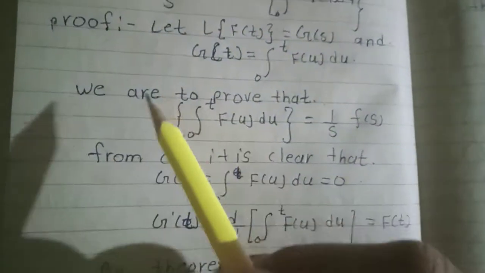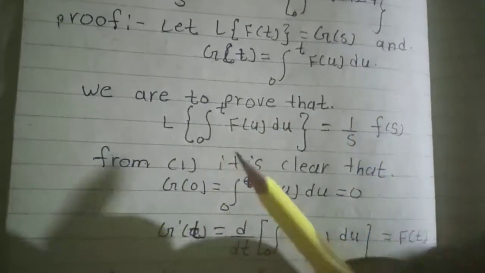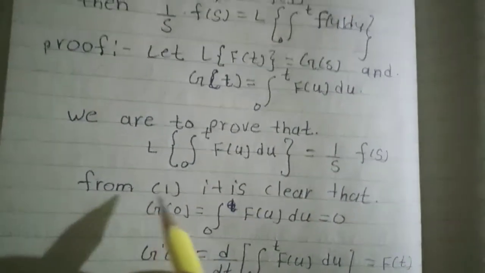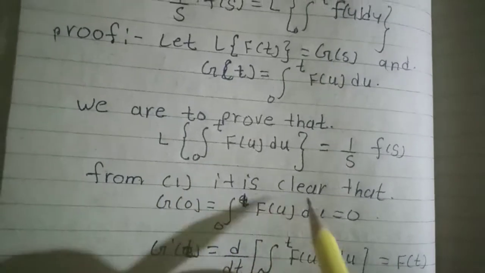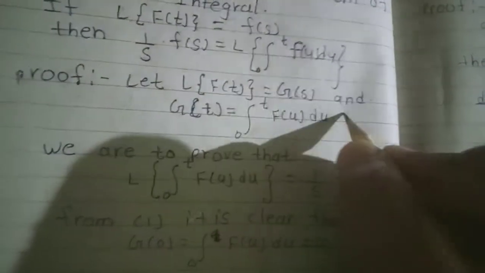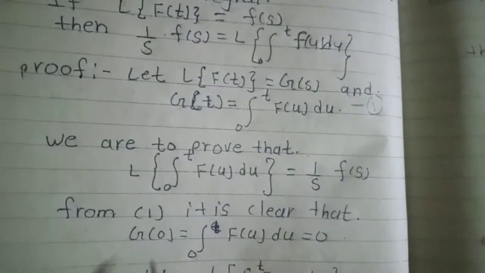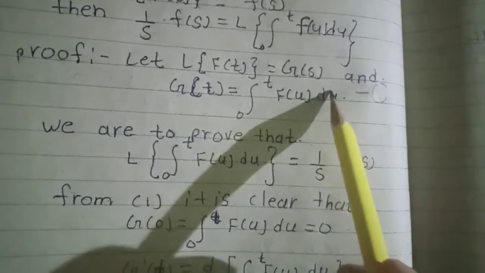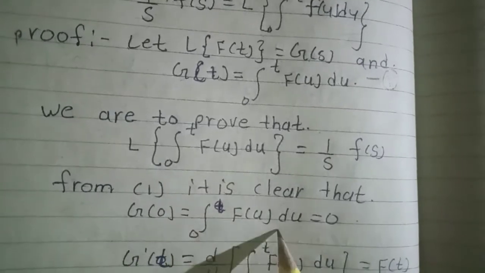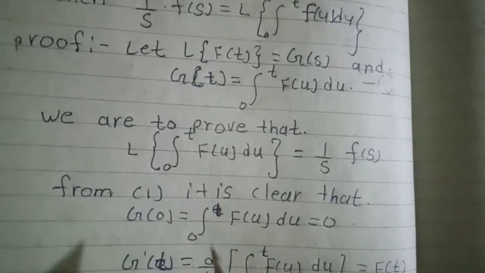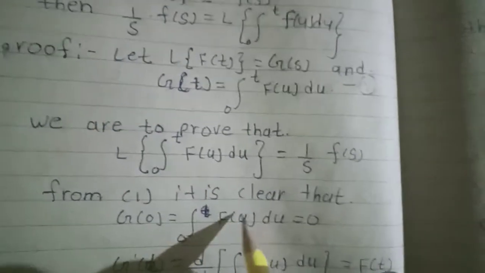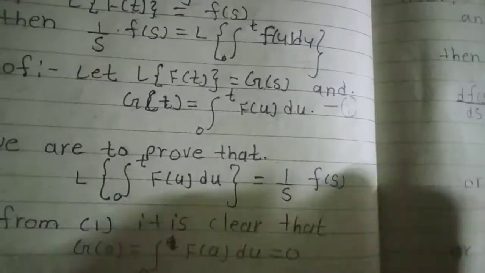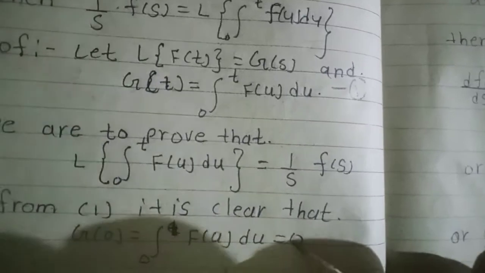Then we have to prove this. From the first, equation number 1, it is clear that when g of t is 0, then g of 0 is equal to the integration from 0 to 0 of f of u du, which is also equal to 0. So g of 0 is equal to 0.